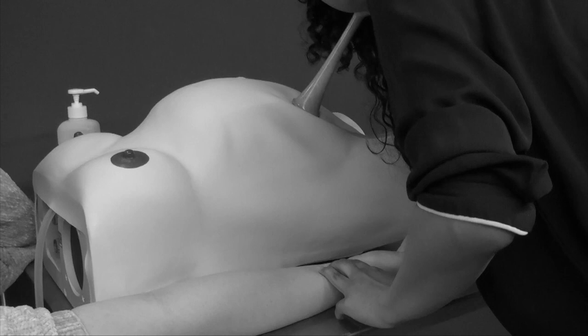You should ideally listen for 15 seconds while palpating the patient's radial pulse. This is to differentiate the fetal heart rate from the patient's. The normal fetal heart rate should be between 115 and 160 beats per minute. Thank the patient and help them get dressed.